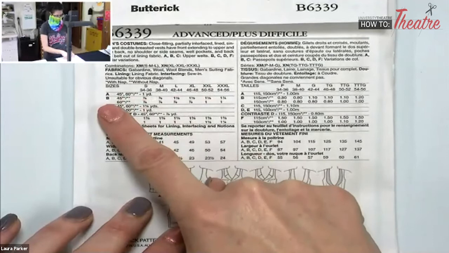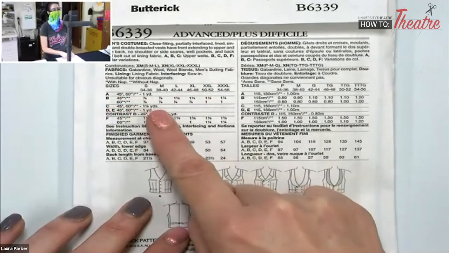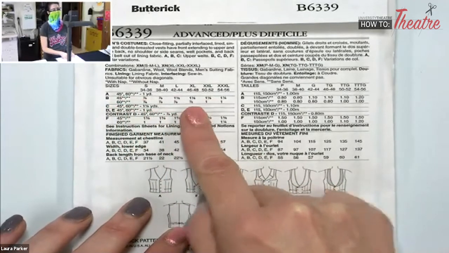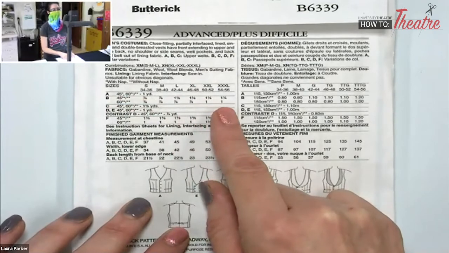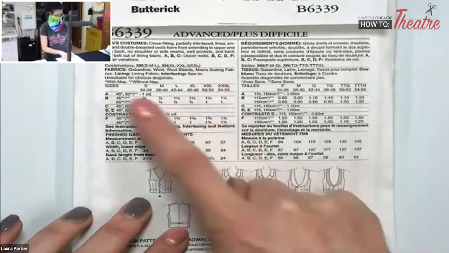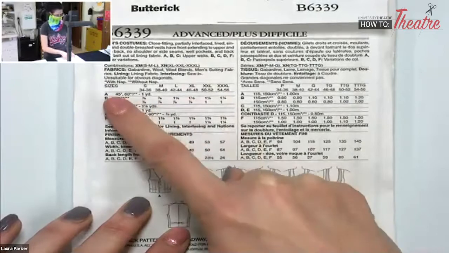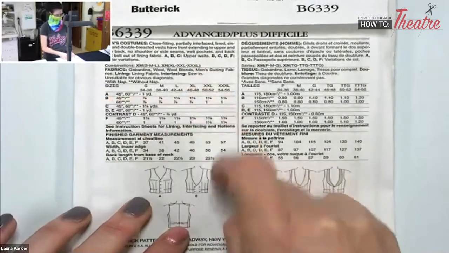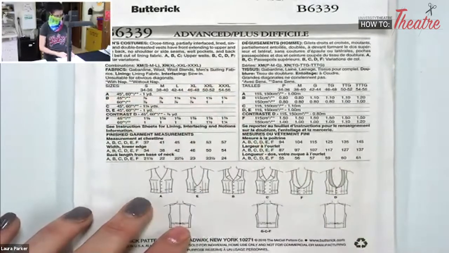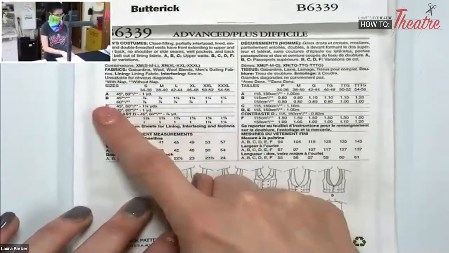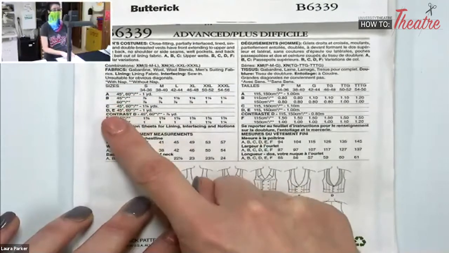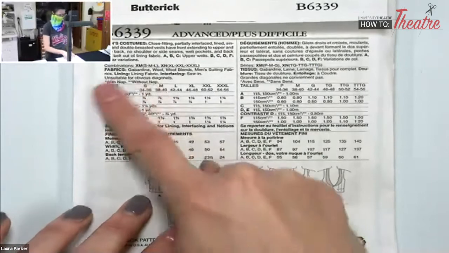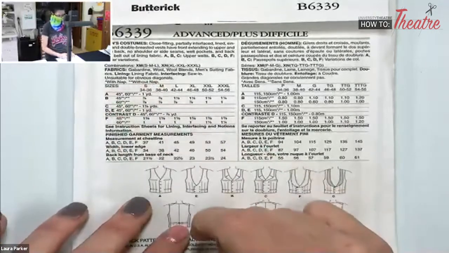If I was doing vest B, you can see how that fabric allotment changes as we go across the sizes. So you want to make sure that you're matching up your size with your style so you purchase the right amount of fabric. And here we're using modern fabric widths, so we have either 45 inch or 60 inch. So we purchase the proper amount.